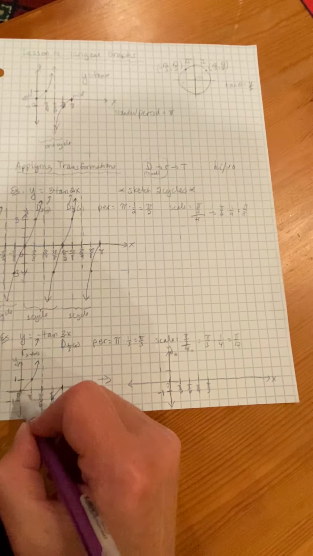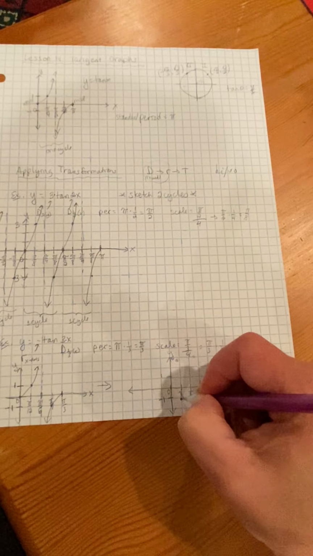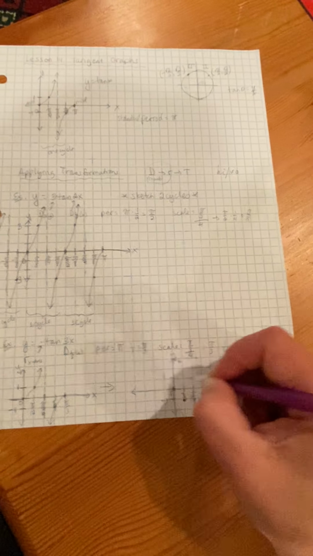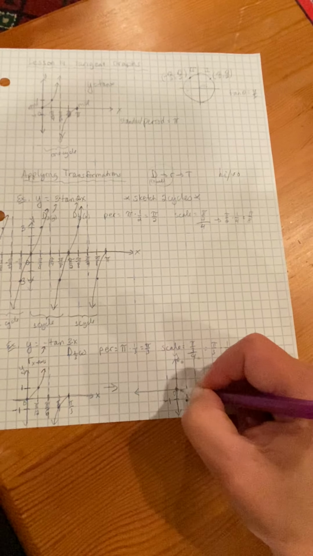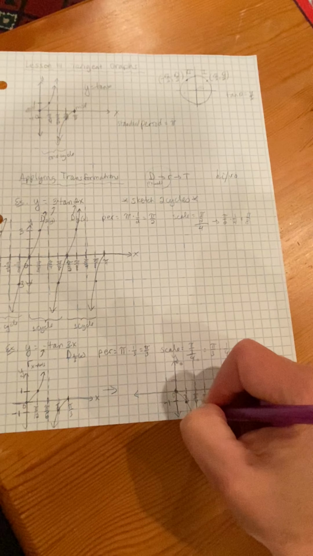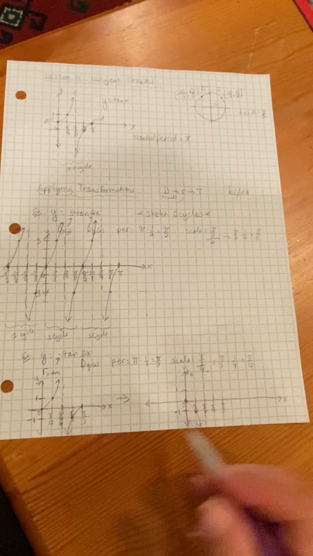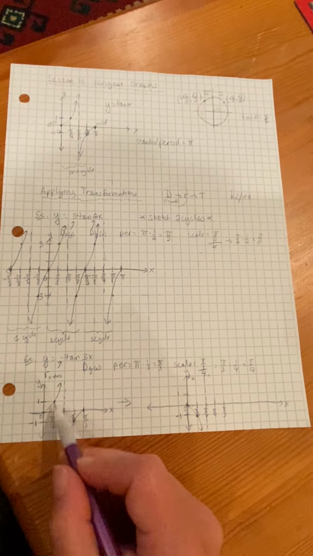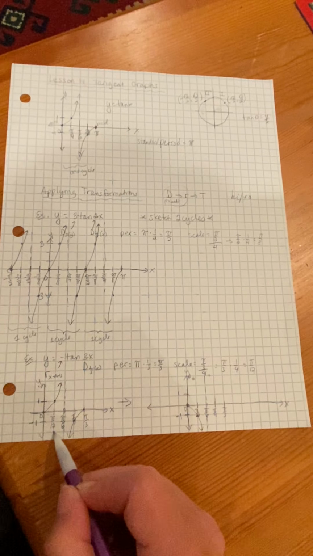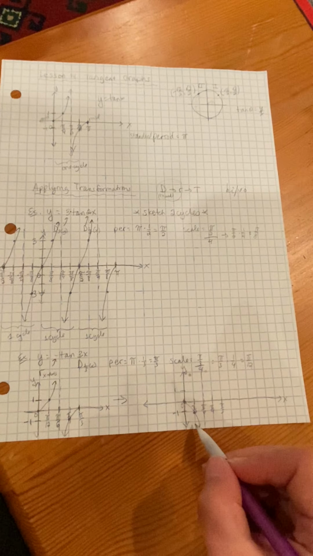So instead of the graph increasing to positive infinity and going through pi over 12 comma 1, it's going to decrease down to negative infinity. It's going to go through pi over 12 comma -1. All right, I'm still going to have this asymptote, but now the graph is going to decrease down to negative infinity instead. I'm just going to basically go upside down with that. I'm going to just flip that over the x-axis. So instead of it increasing, it's going to decrease.